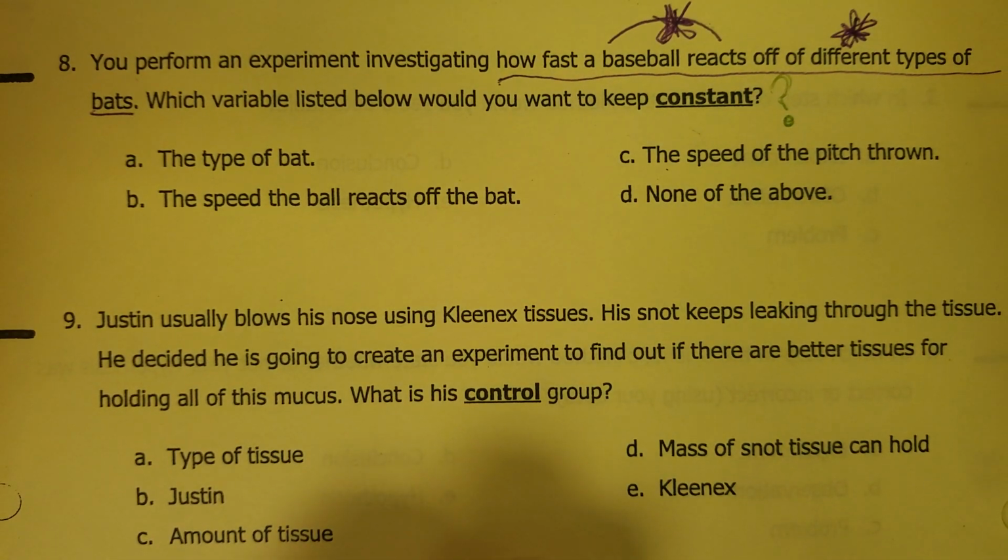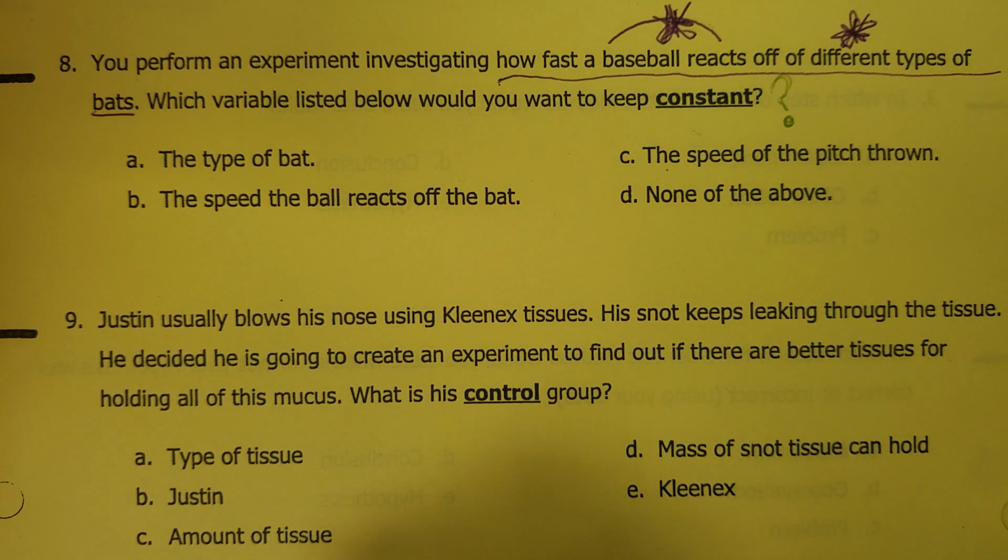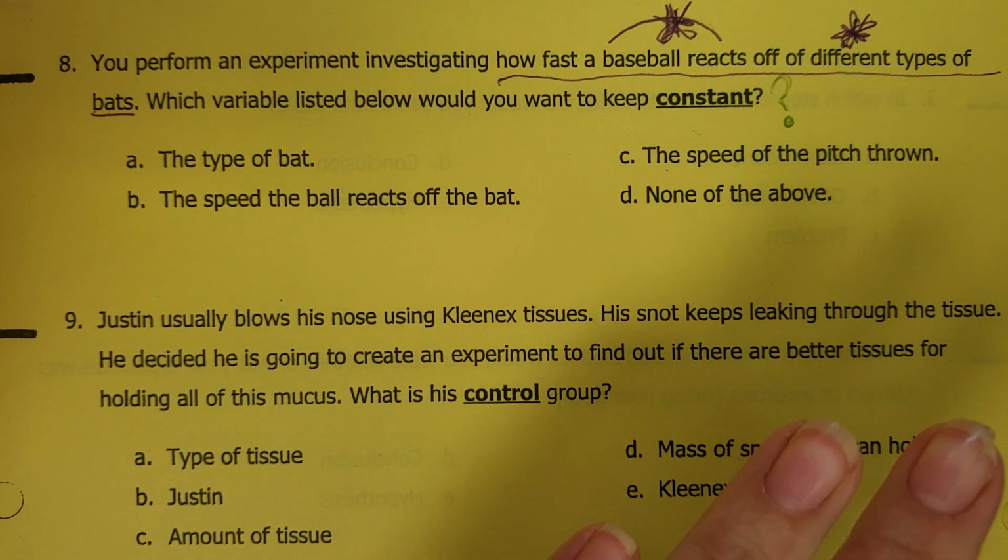So, we're changing the bats. And we want to see how fast my baseball bounces off of the bat when I hit it. What do I want to stay the same for this experiment so that this experiment works?